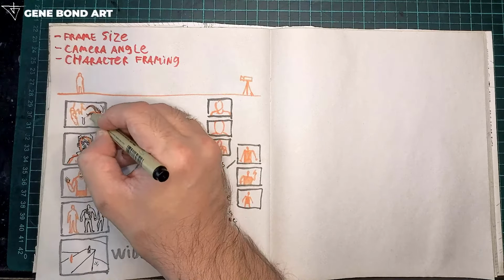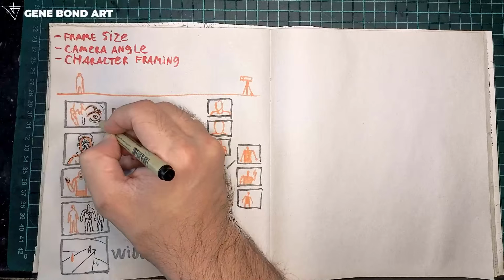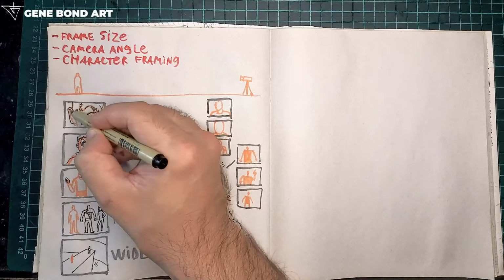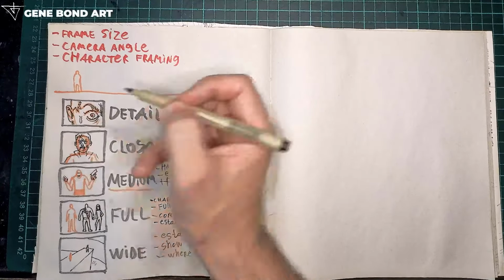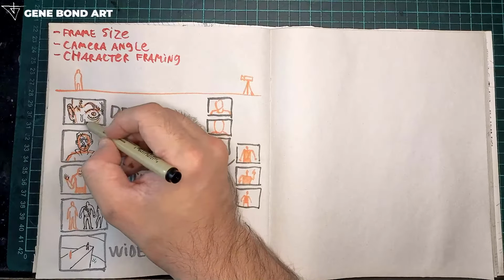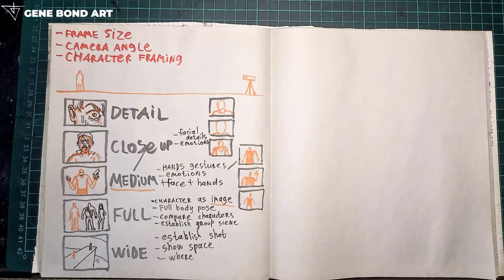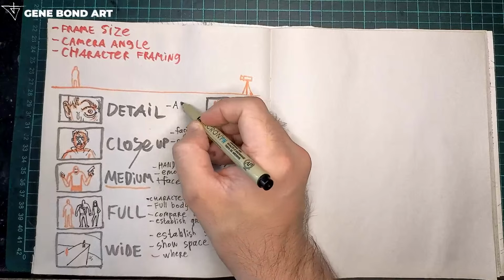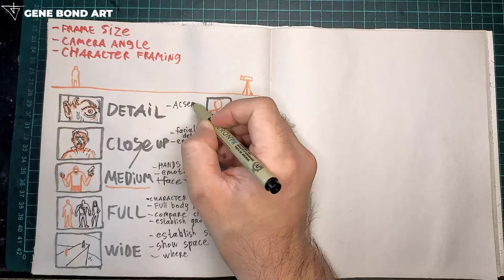And if you want, you can draw it very detailed. So detail is kind of an accent, right?